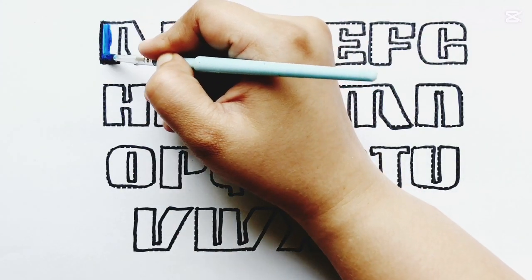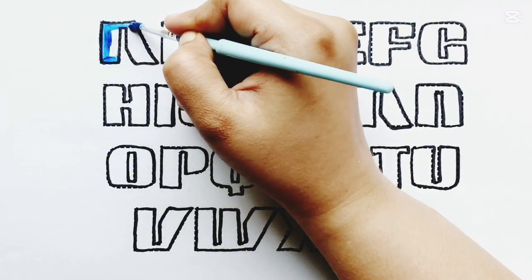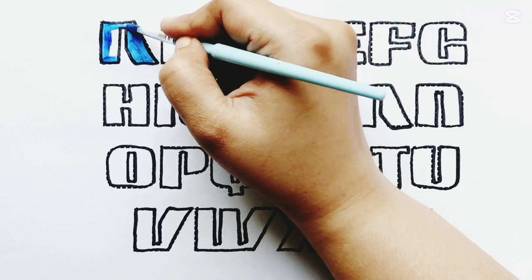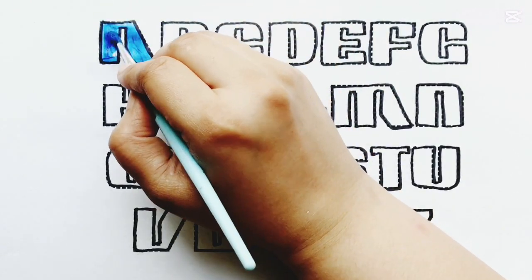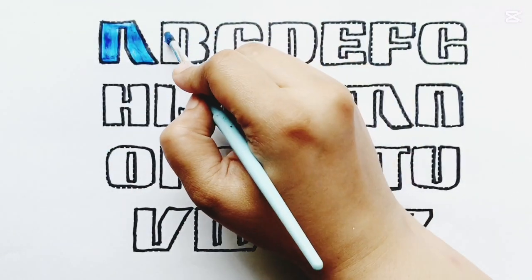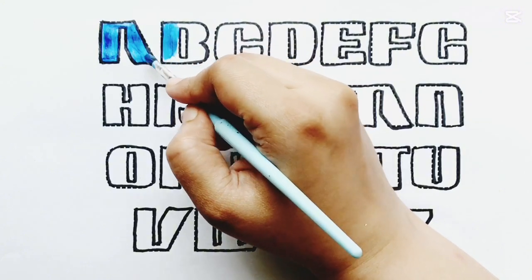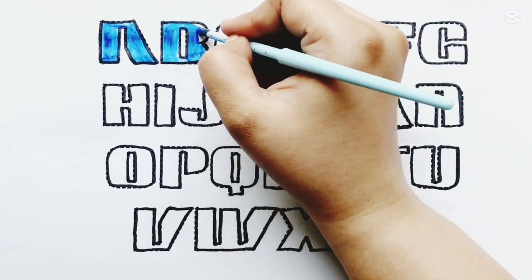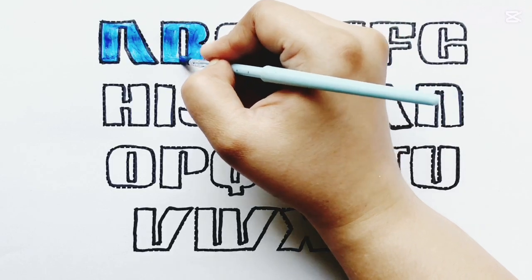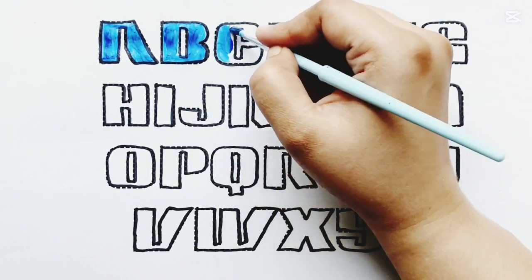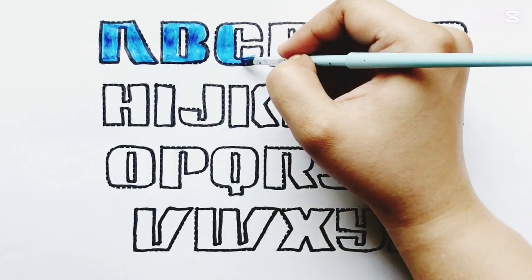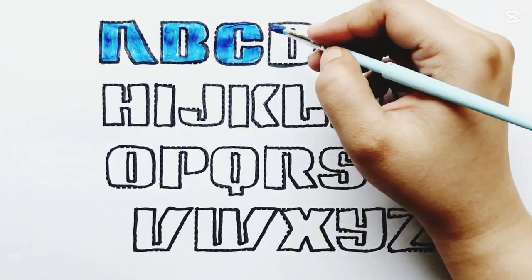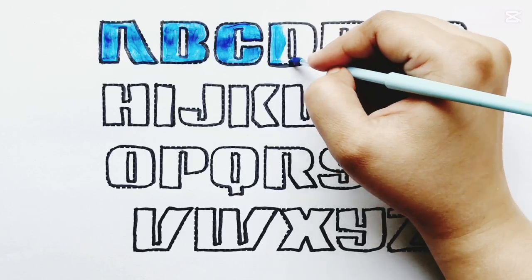Let's paint. Blue color. A for aeroplane. B for bike. C for cow. D for dog.